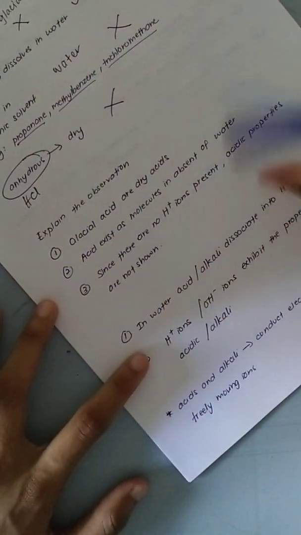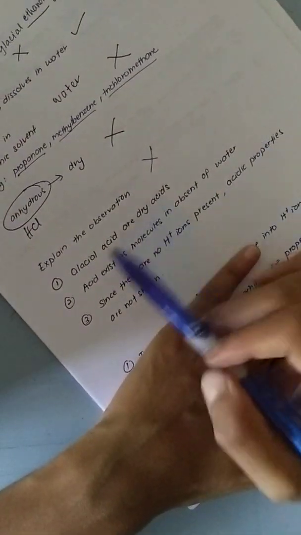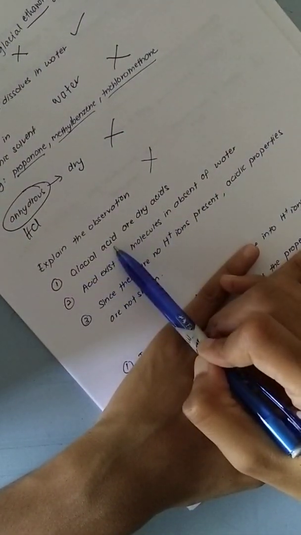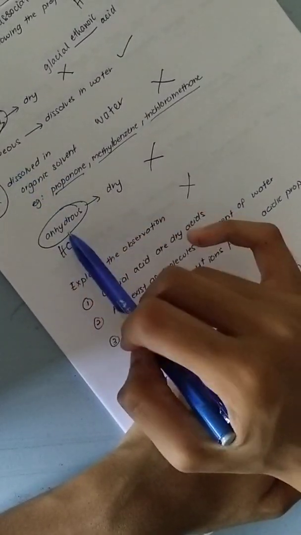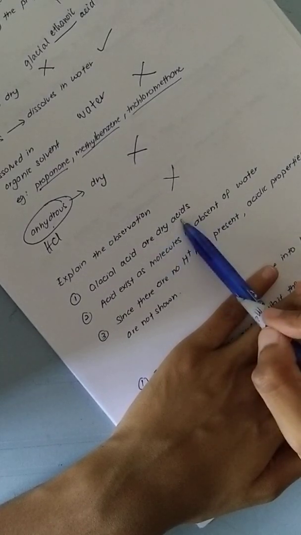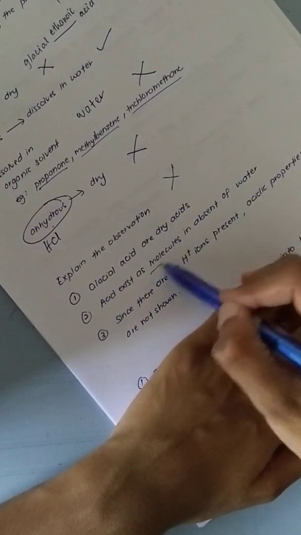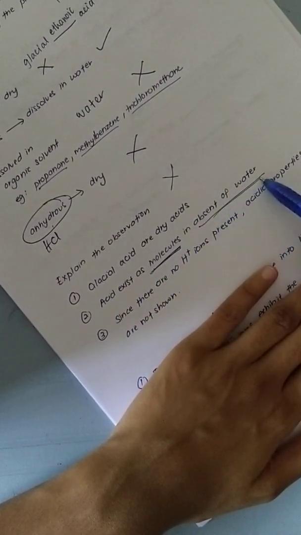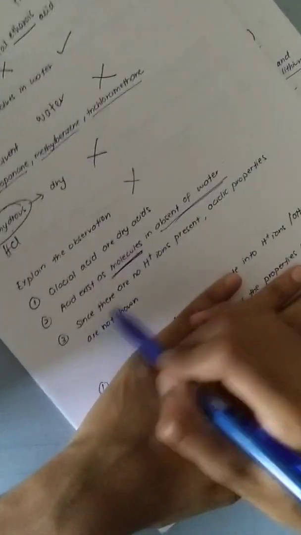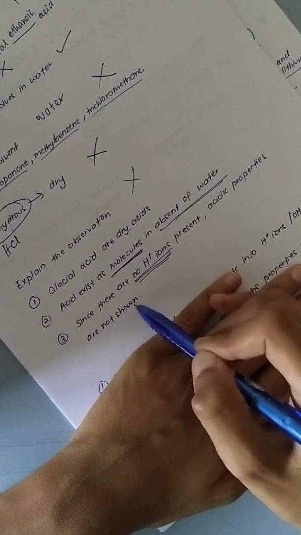To explain them, regardless of structure or essay question, this is how you explain. Let's say it does not show acidic property. How would you explain? Glacial acid, or let's say anhydrous acid or a solid acid, they are dry acids. That's one mark. In this, the acid exists as molecules in the absence of water. That's another one mark. Since there is no hydrogen ion present, no acidic properties are shown.